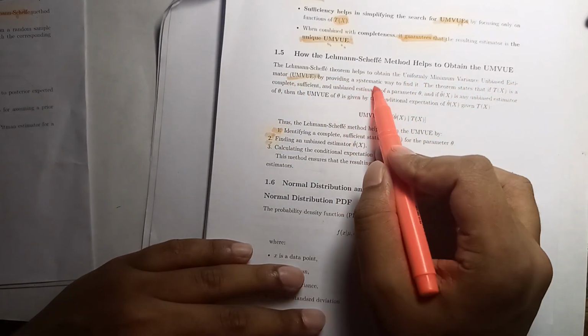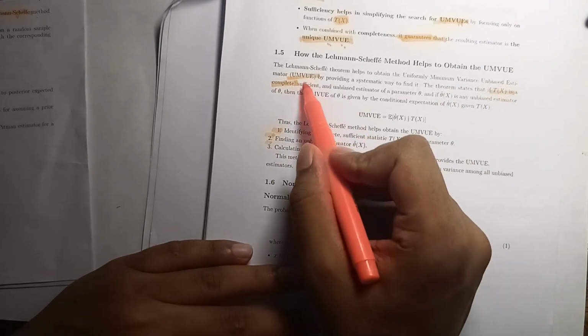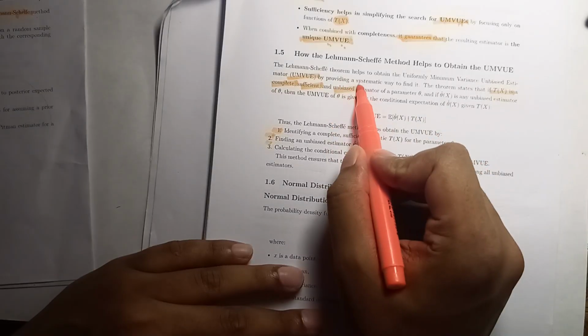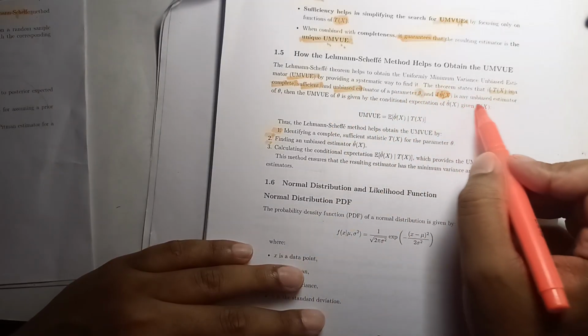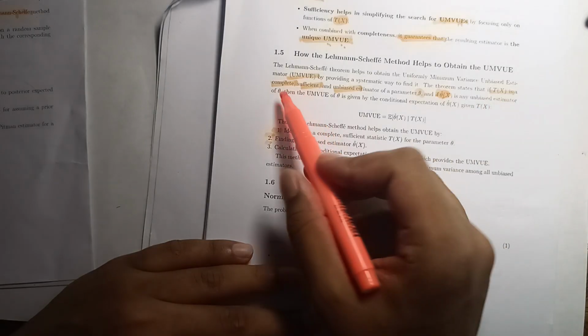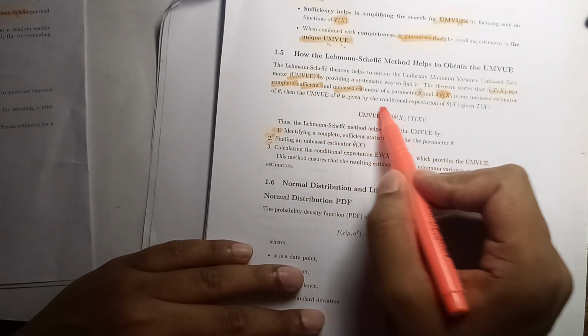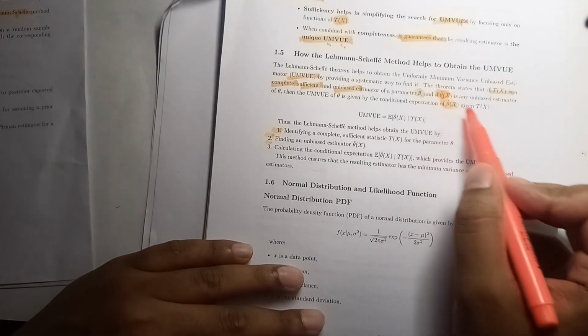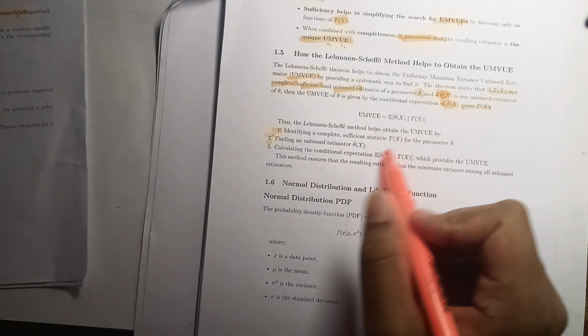The theorem states that T(X) is complete. First one is complete, second one is sufficient, and an unbiased estimator for the parameter theta. If theta-hat is any unbiased estimator of theta, then the UMVUE of theta is given by the conditional expectation of theta-hat given T(X). So it's some kind of conditional expectation.